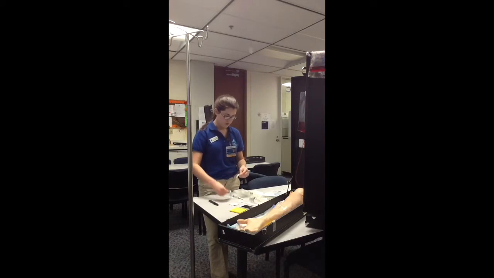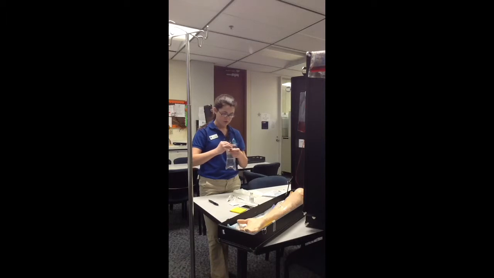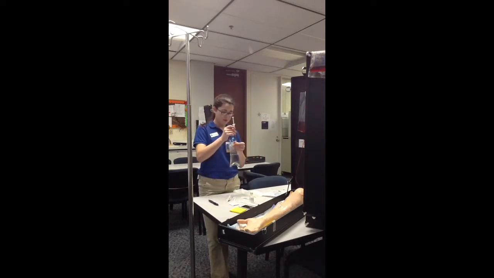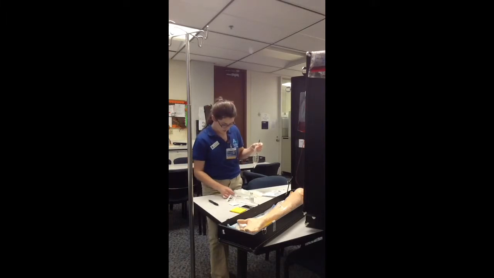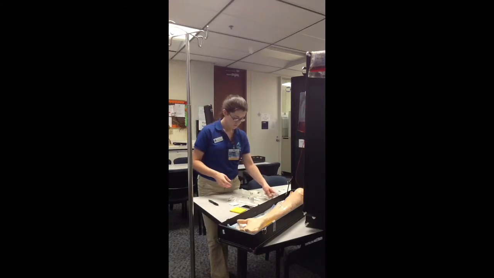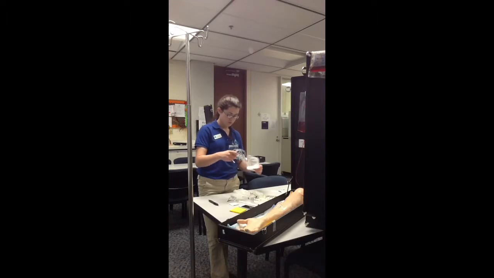And I'm going to take my saline bag and just clean this port. And now I'm going to inject the medication. And this goes into the sharps. Now I'm going to gently rotate my medication bag to mix the medication. And now I'm going to attach my tubing.